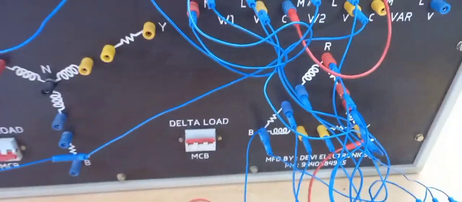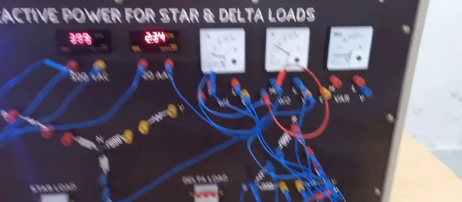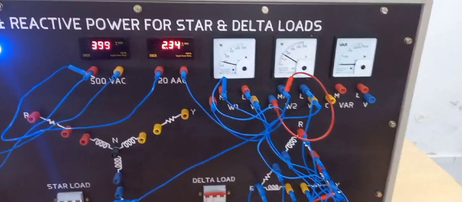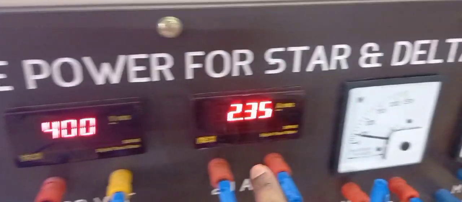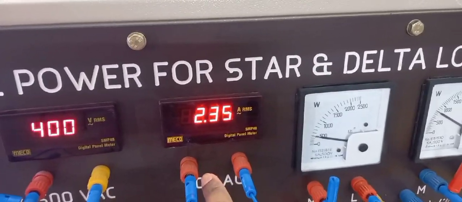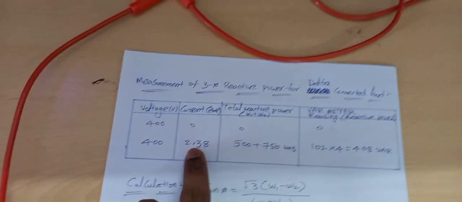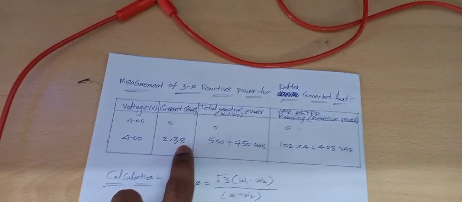Okay. Whenever I apply the delta load, I get all the readings. You remember for 400 volts I got current 2.35. That 2.35, I have noted down here, 2.34 or 38.